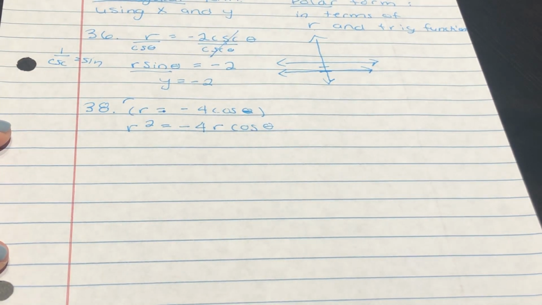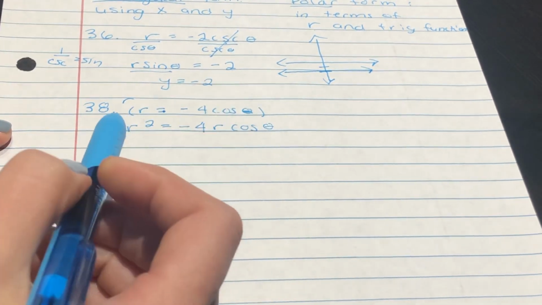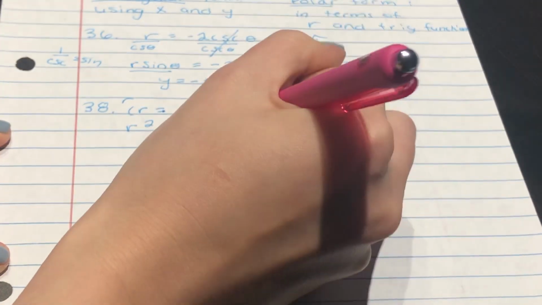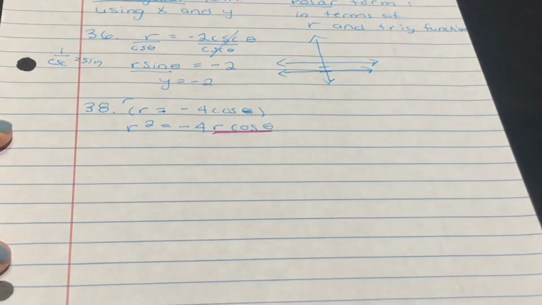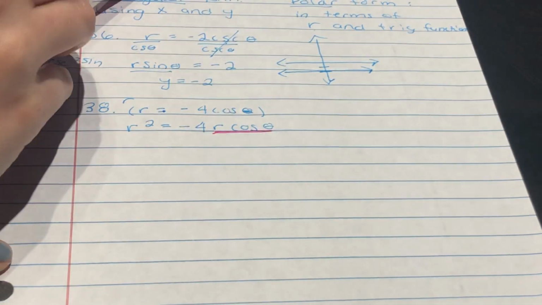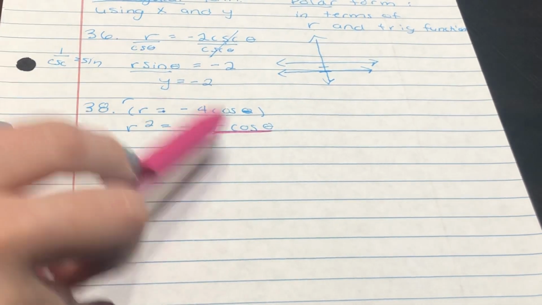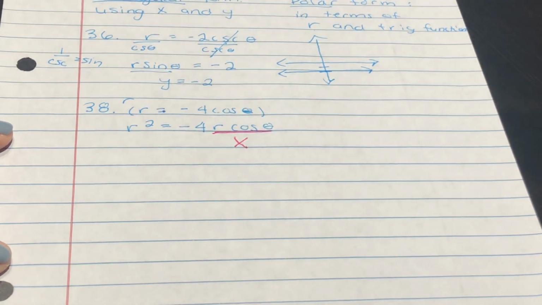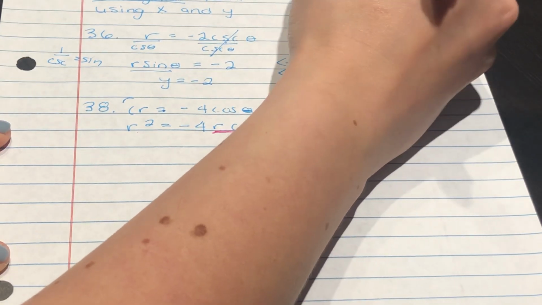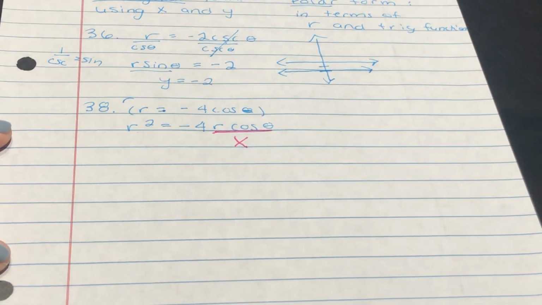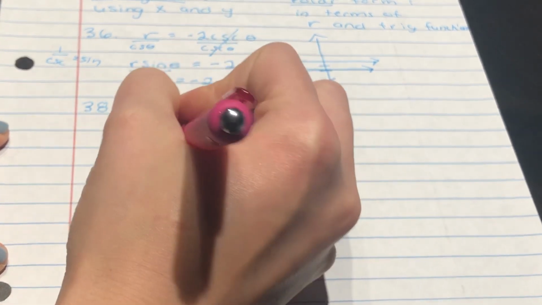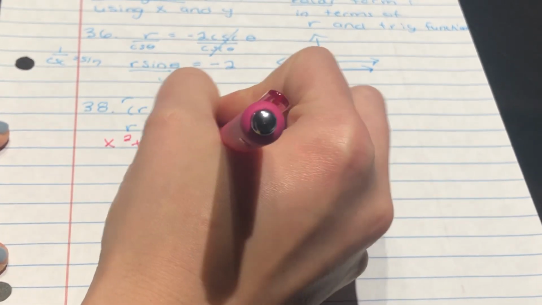The reason we do that is because you'll notice two things. One thing is over here we're going to get r cosine theta, which is this property right there. That's going to be x. So I can change that whole thing into an x, because that's one of my properties. And then r squared is also one of them as well, x squared plus y squared. So I can turn that into x squared plus y squared equals -4x.